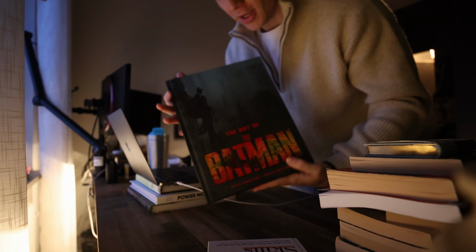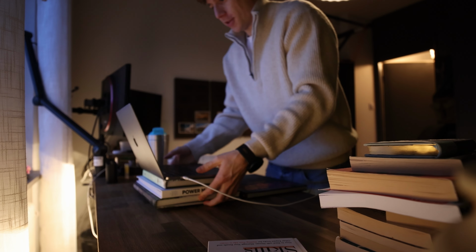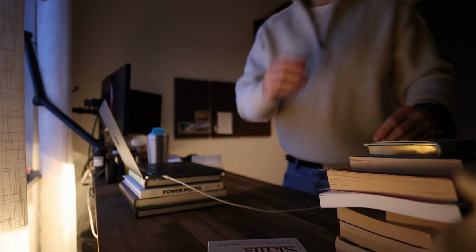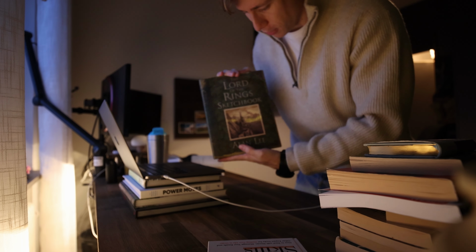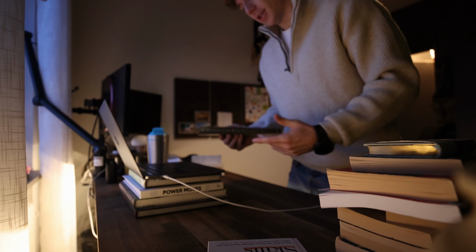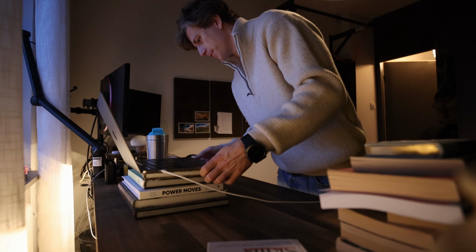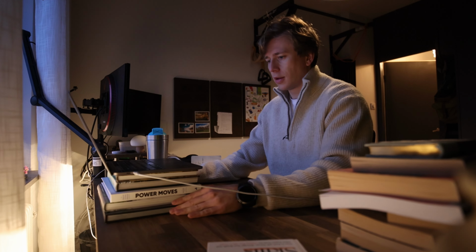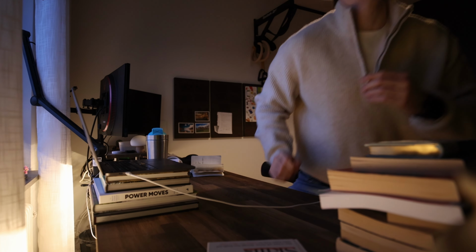The Art of the Batman, which is a book I got because I was really inspired by the cinematography in the latest Batman movie. And then we have the Lord of the Rings sketchbook by Alan Lee, which I think is a must-have, obviously. All right, let's see how that feels. Okay, I think we need it a little bit higher still.